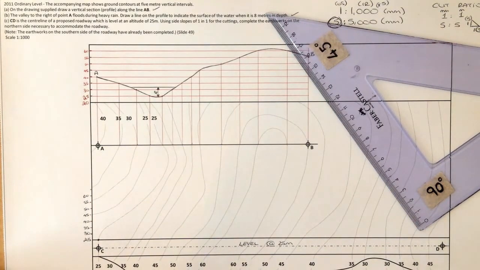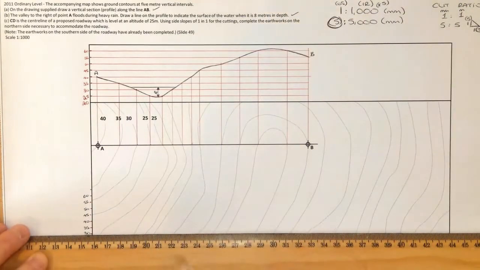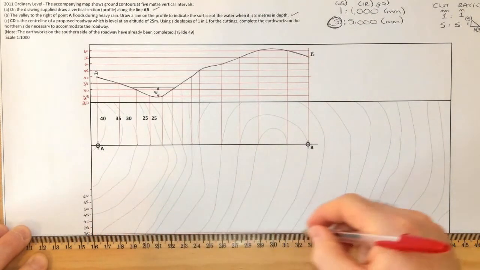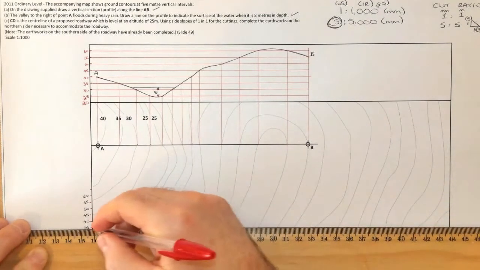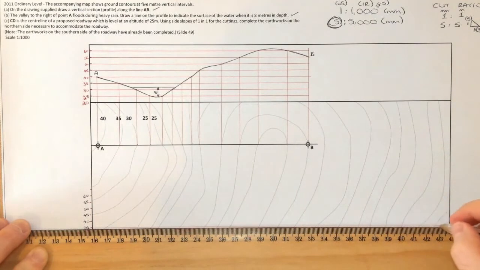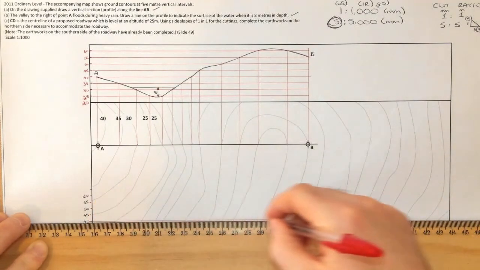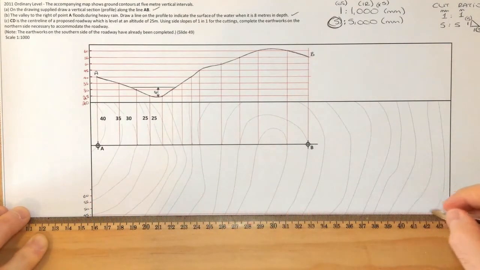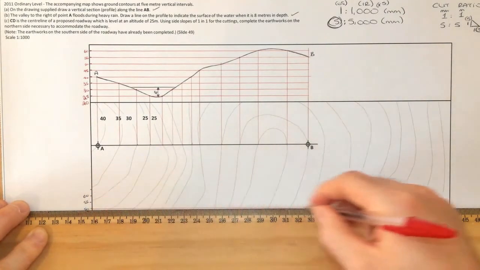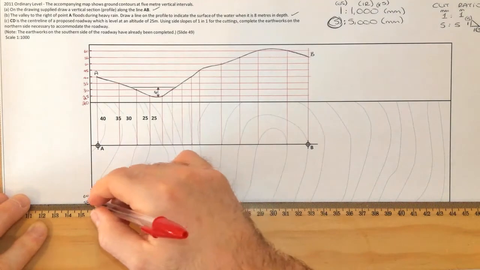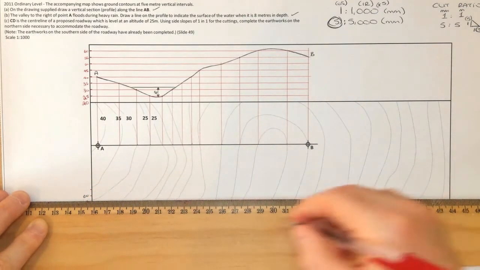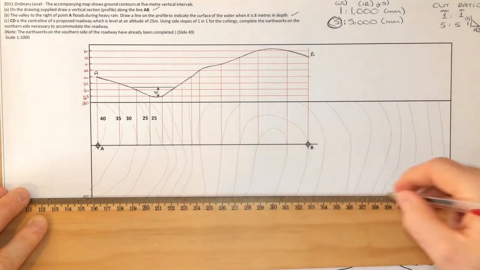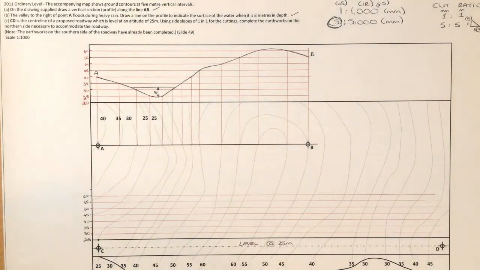So for the 30 here, I will project it across. Same with the 35. Might need to go the whole way, but on your sheet you'll be using a pencil, so this will appear a lot lighter and neater. Okay, so you can see my contours are going across there.